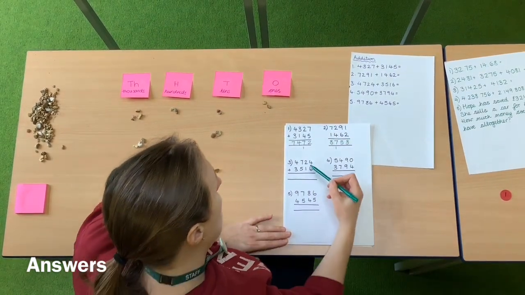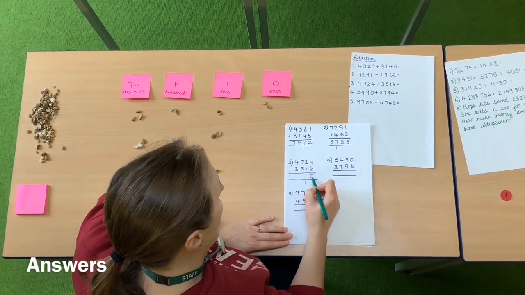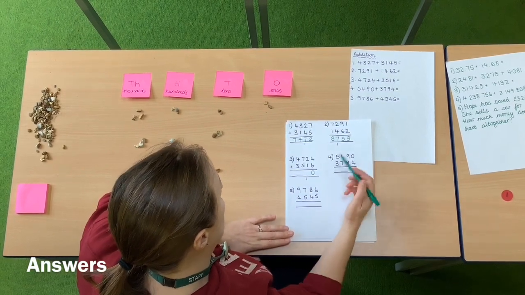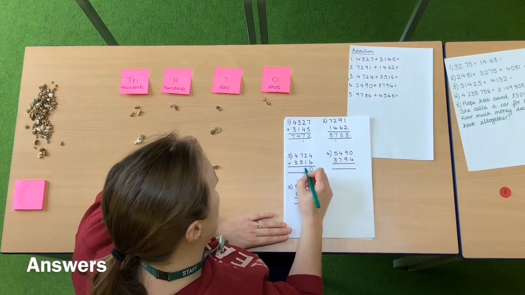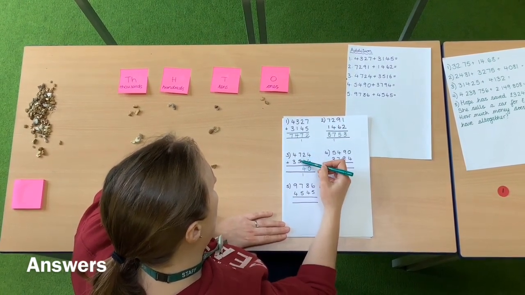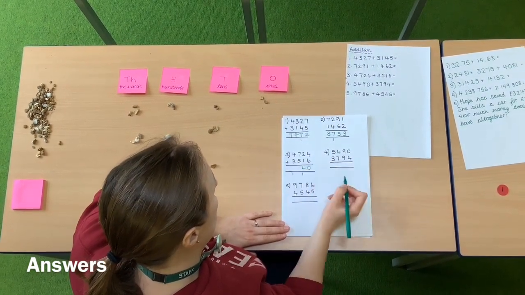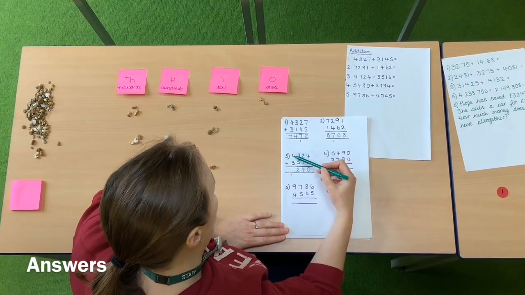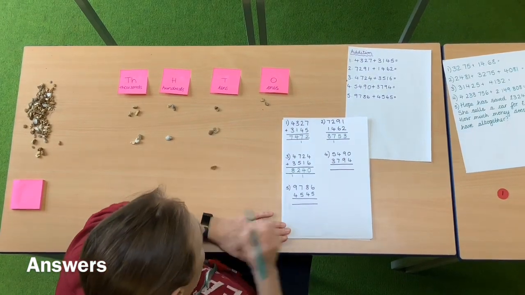Moving on to number 3, 4 add 6 makes 10, so that's 1 10 and no ones. Make sure you do put those zeros in as placeholders when they're needed. Tens column, I've got 2 10s add 1 10 add 1 10, making 4 10s. Hundreds column, I have 700s add 500s, that gives me 12 hundreds. 10 of those hundreds make 1,000 and the other 2 go in the hundreds column, and then I have 4,000 add 3,000 add 1,000, giving me 8,240.